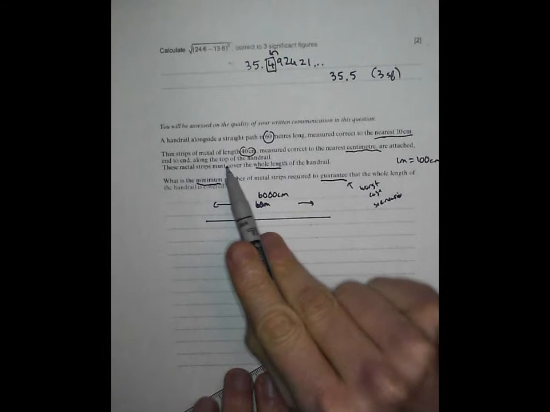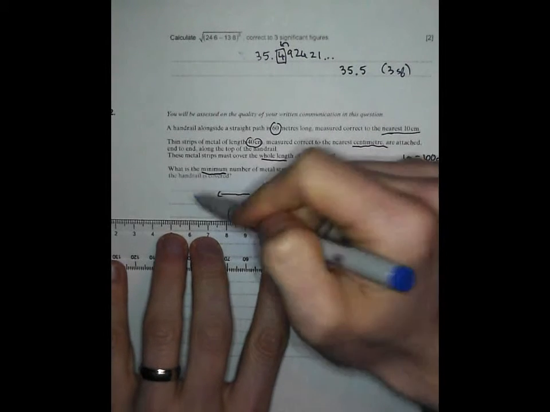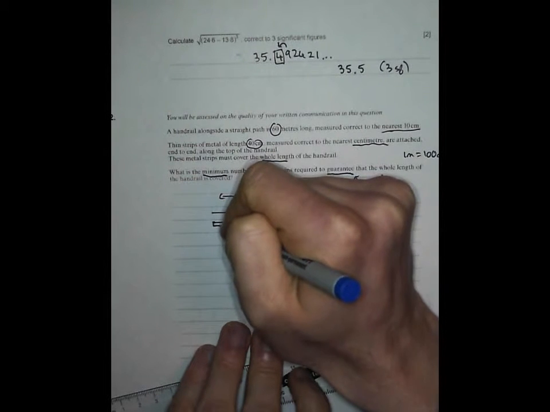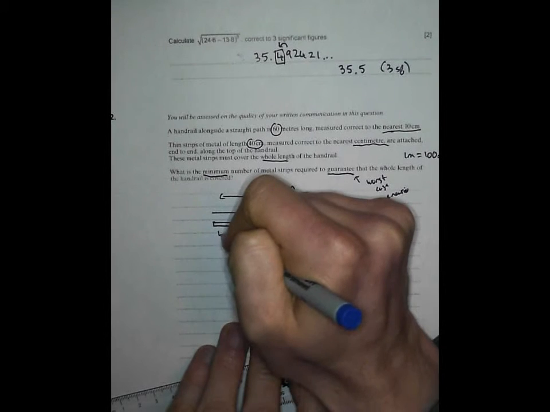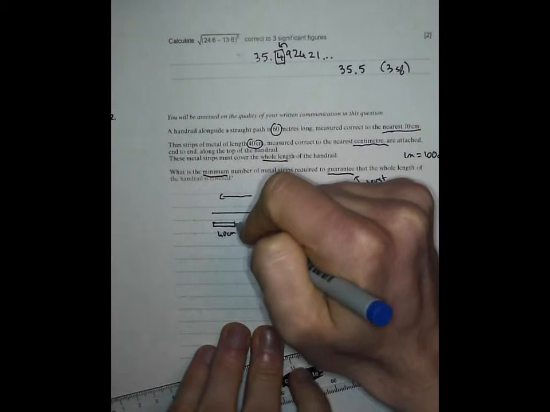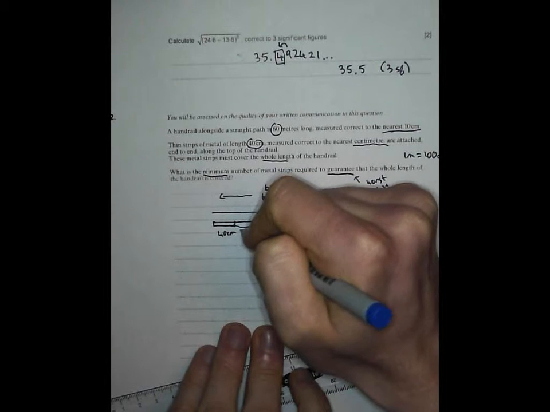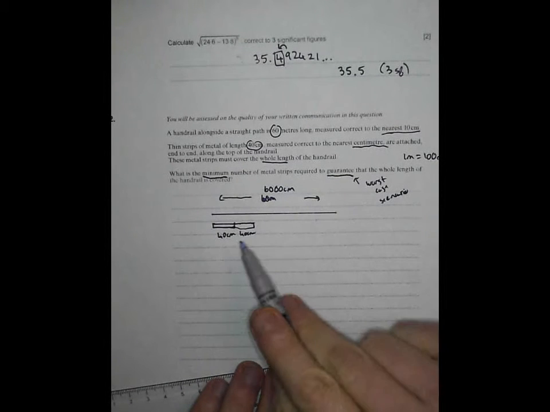Thin strips of metal of length 40 centimetres are attached. So let's draw one of these things on. Now this is definitely not to scale, but this might be a little thin strip of metal. Again, I'm wasted here, I should have done art. So that there is 40 centimetres and they're attached and they must keep coming all along there, so you might get another one there, 40 centimetres, and they cover the entire width of the handrail. Now what's the minimum number of these you need to guarantee the whole length?